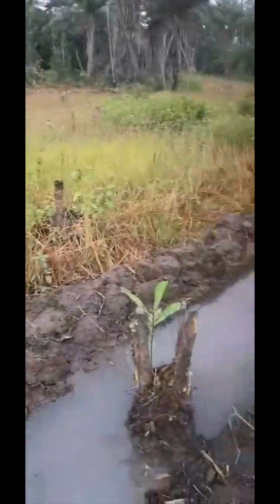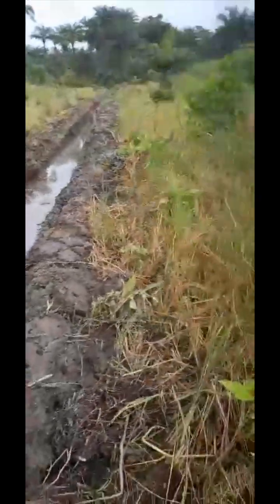And this is the canal again, and this side, this is our cassava farm. And behind the cassava farm, you see the pig house, but you don't see it clearly from here. So that's it so far about the swamp. Thank you.